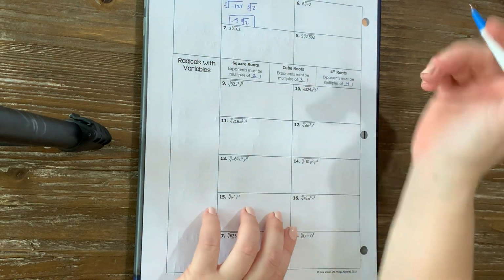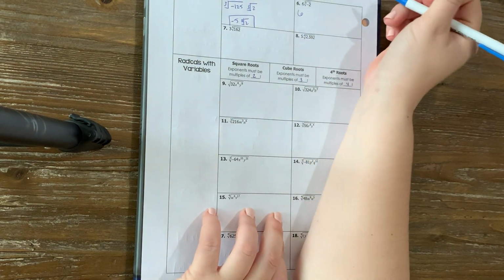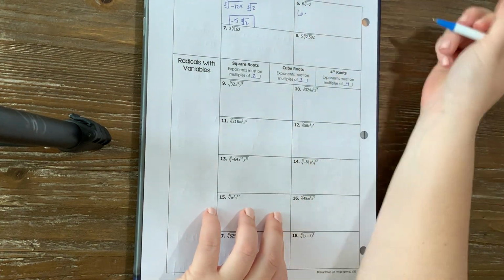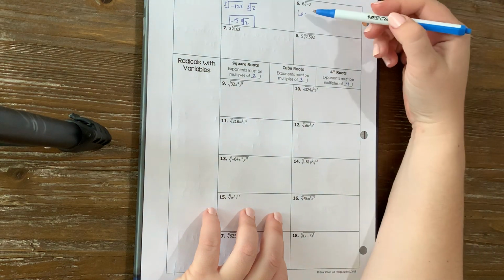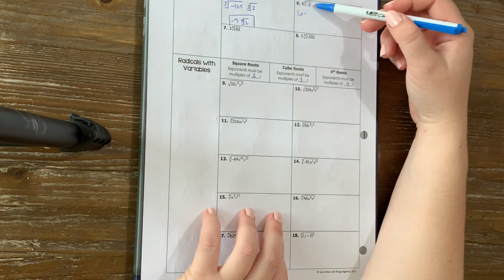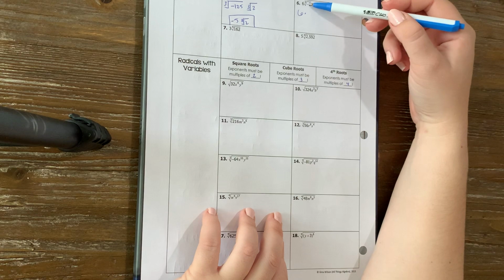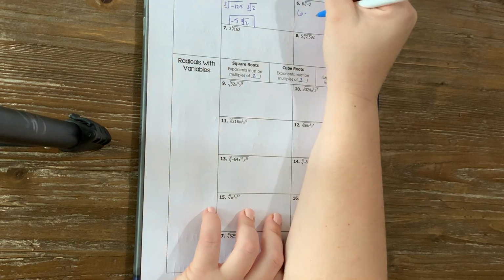Okay, the next one, we have 6 times the cubic root of negative 2. The only thing we want to do here, because you can't take the cubic root of 2, is we want to get that negative out.